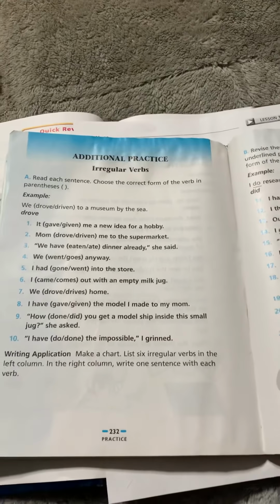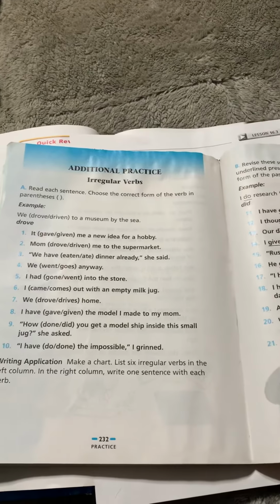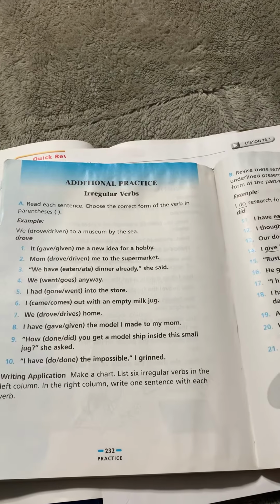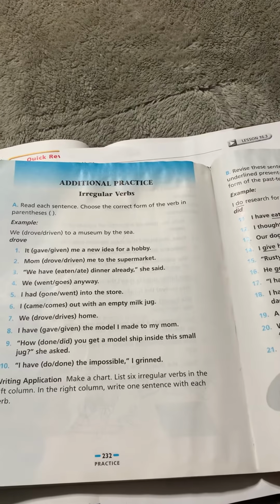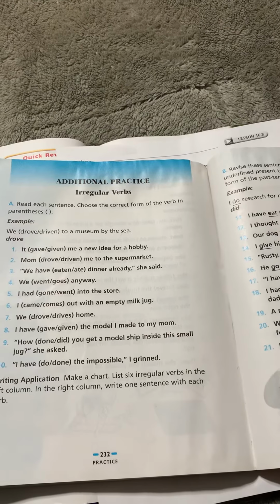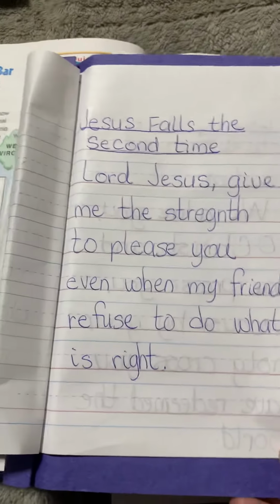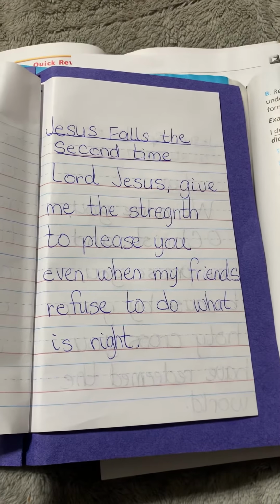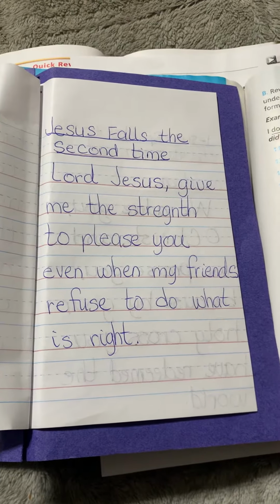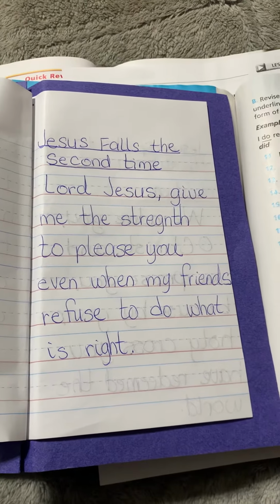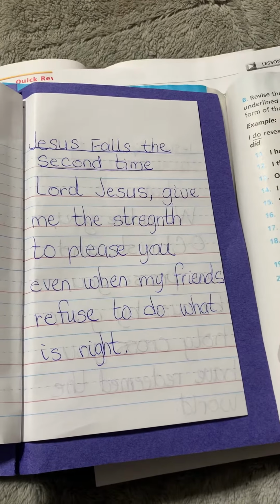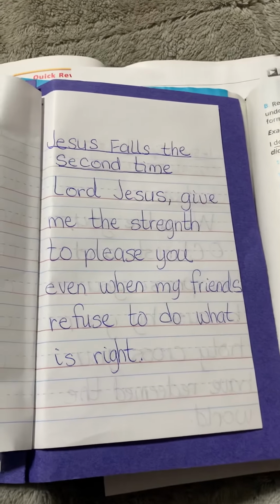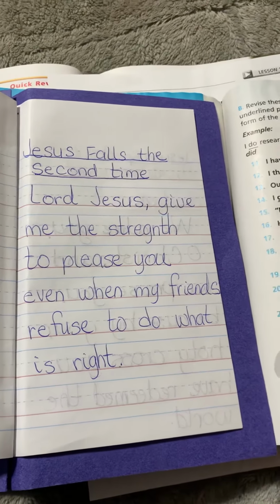And then for religion, after you do the work in your textbook, which I believe is the Project Disciple pages and the chapter test, and you can also look in your book for the answers. A chapter test, that's kind of like a practice. So when you finish that, get out your Lenten journal. And on the next page, I want you to write, Jesus falls the second time. Lord Jesus, give me the strength to please you, even when my friends refuse to do what is right. So write that on the next page.